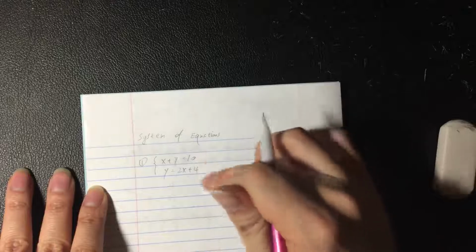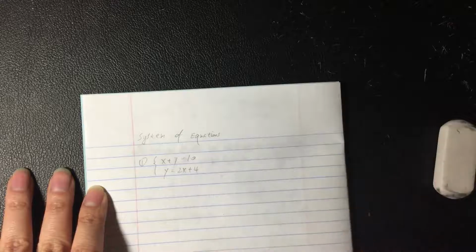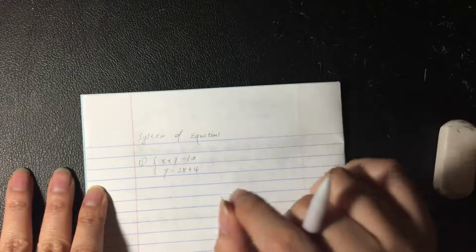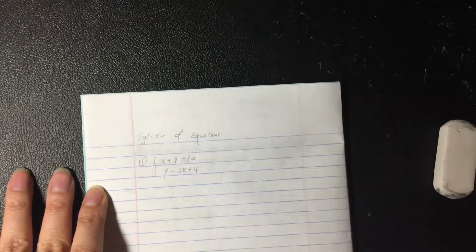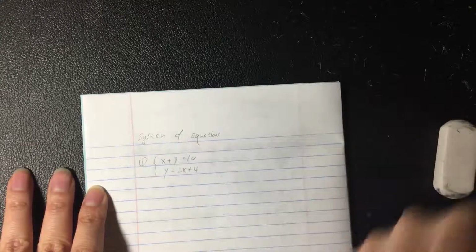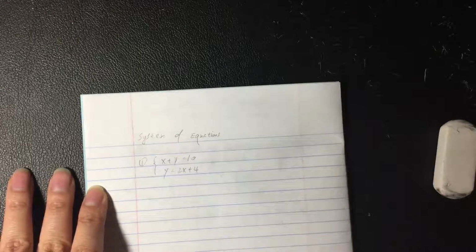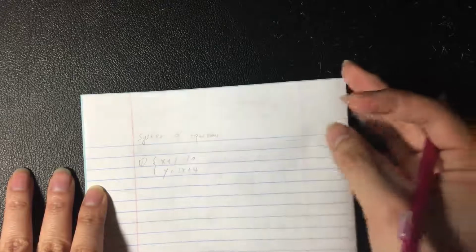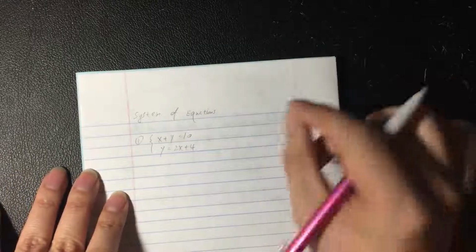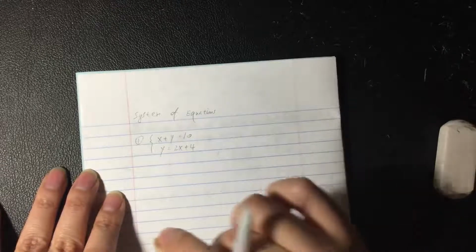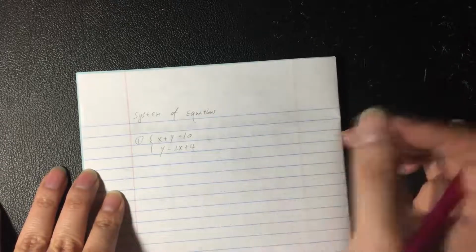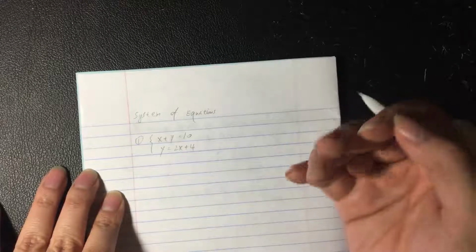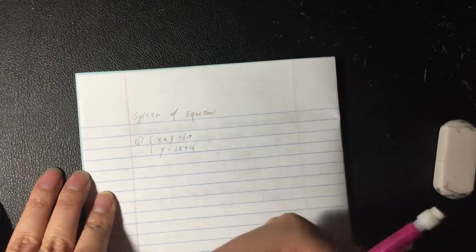When there are two or more equations together, we consider this a system. To solve a system means we try to find x and y that satisfy both equations. So let's try to find x and y that satisfy both equations.